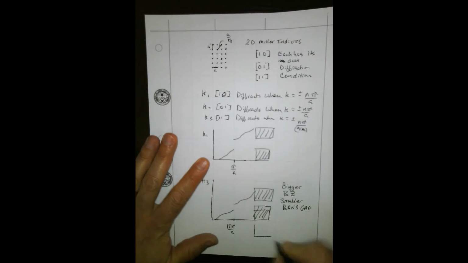So let's just say this band gap down here, and I'm kind of drawing it, is the K3, and this band gap here is the, how many did I put? I put kind of 2. The K1. And I'll show a better cartoon after this.